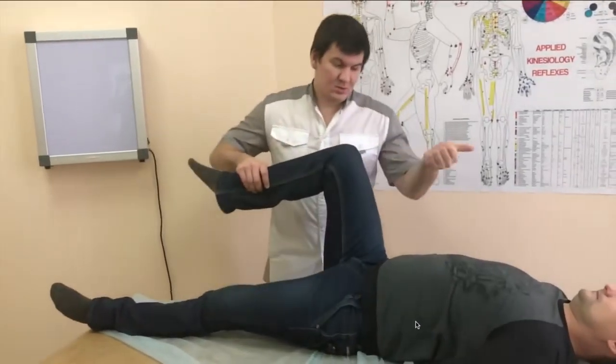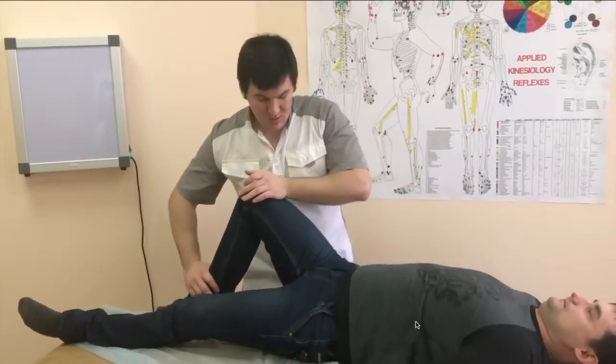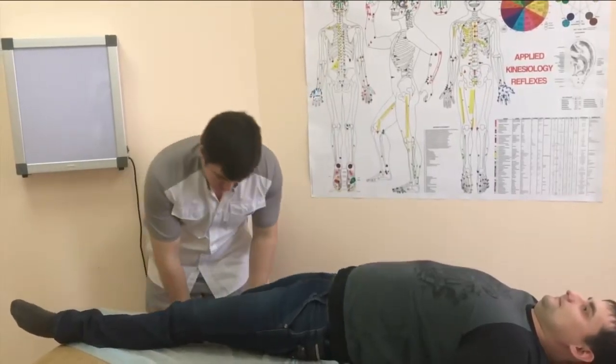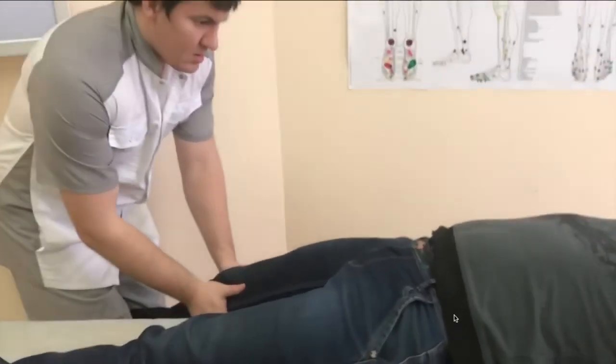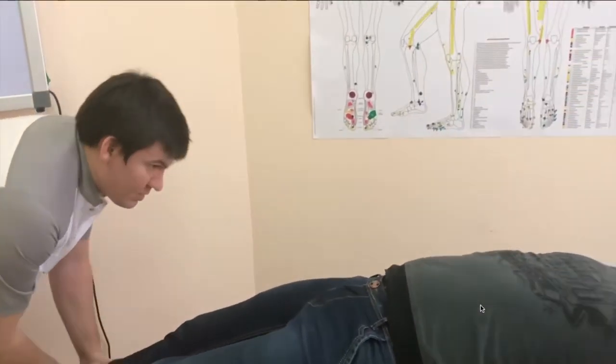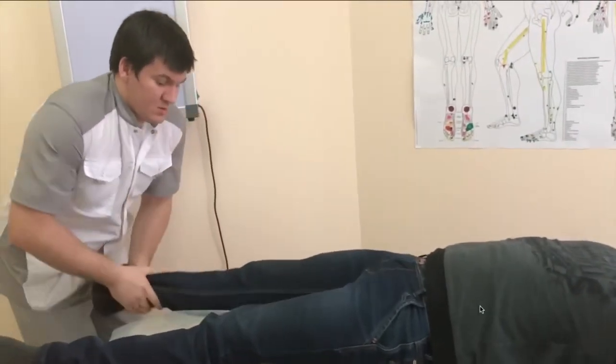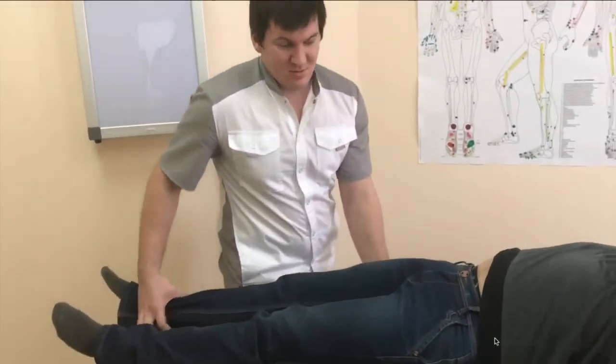So here I decide to do a manipulation on the lumbar section of the spine because I decided that there is compression in the upper lumbar section since all these three muscles are weak. I'm doing this movement.